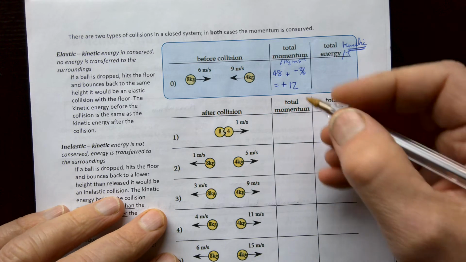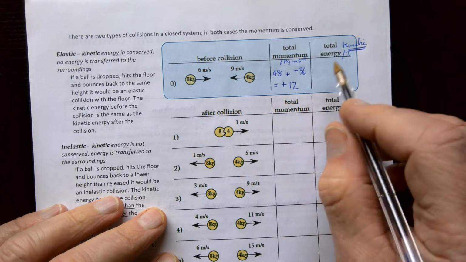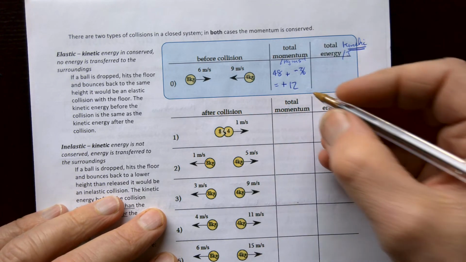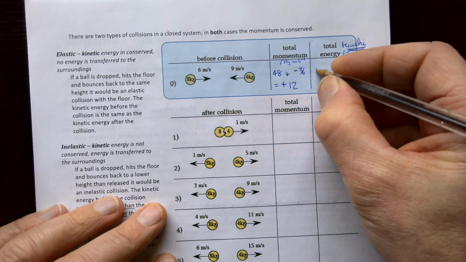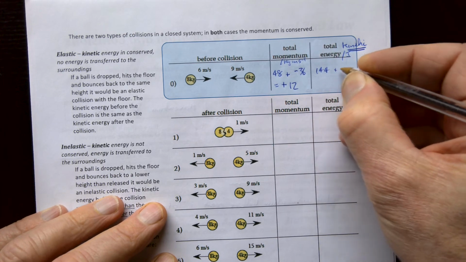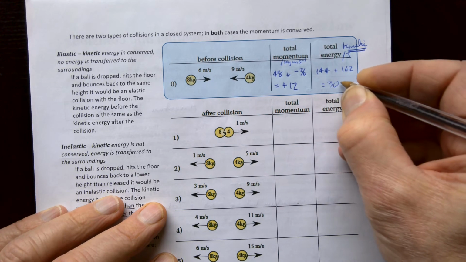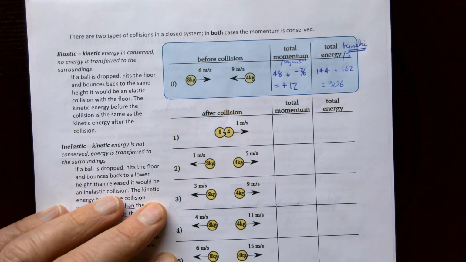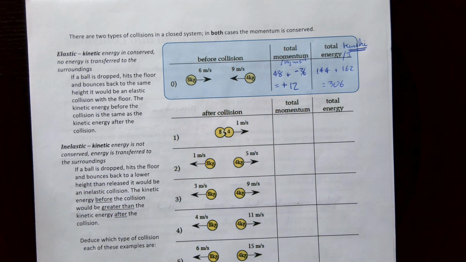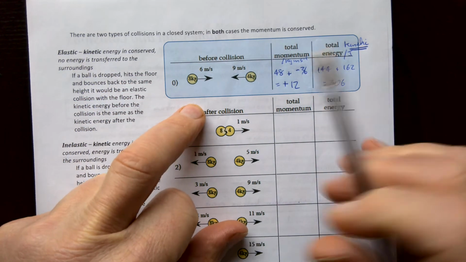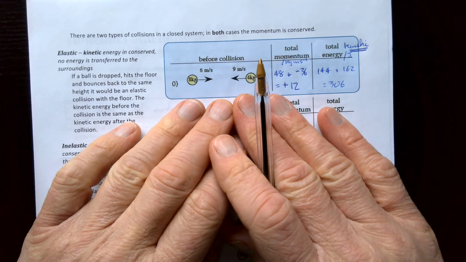Okay, if we do that with energy, similar thing, don't forget it's half mv squared. So don't forget to square it, common mistake. We've got 144 plus 162, which is going to equal 306 joules. So that is what we've got with two objects about to collide.